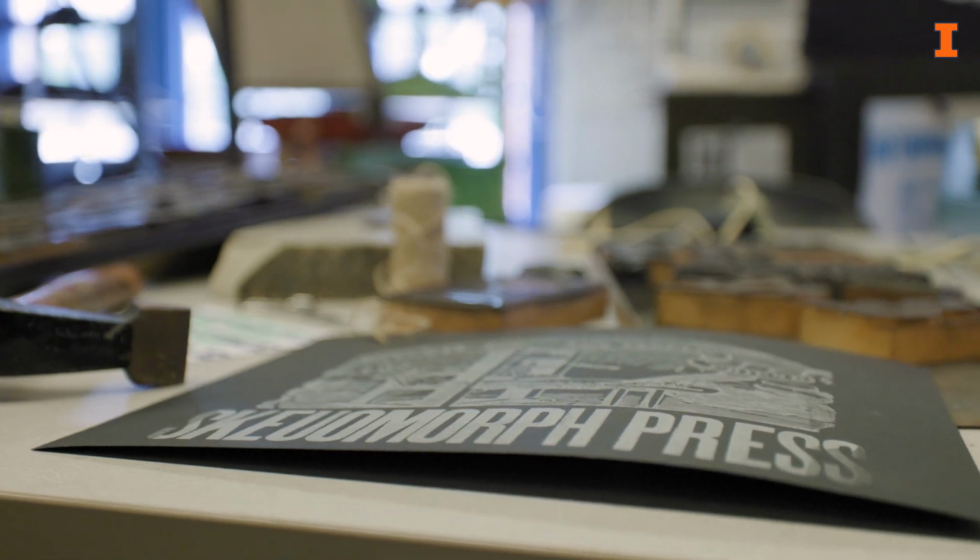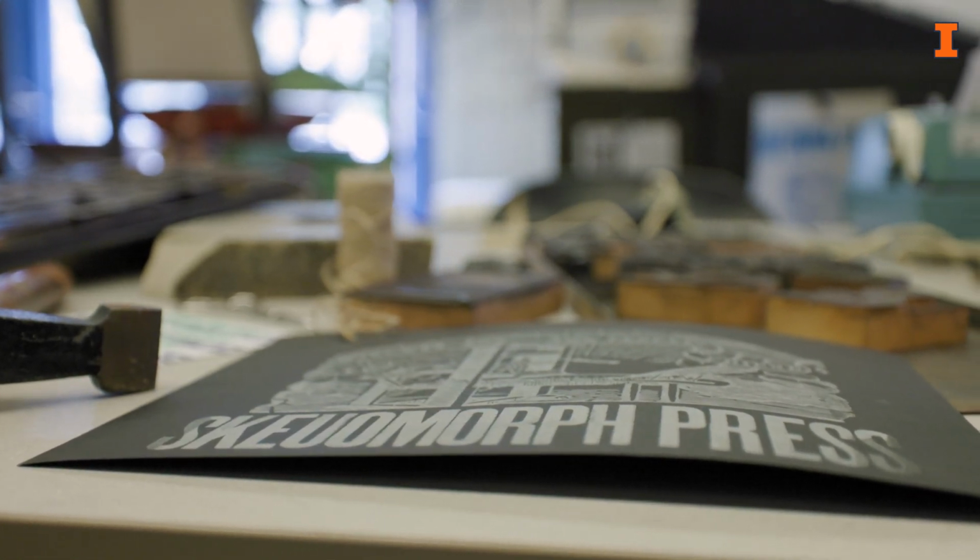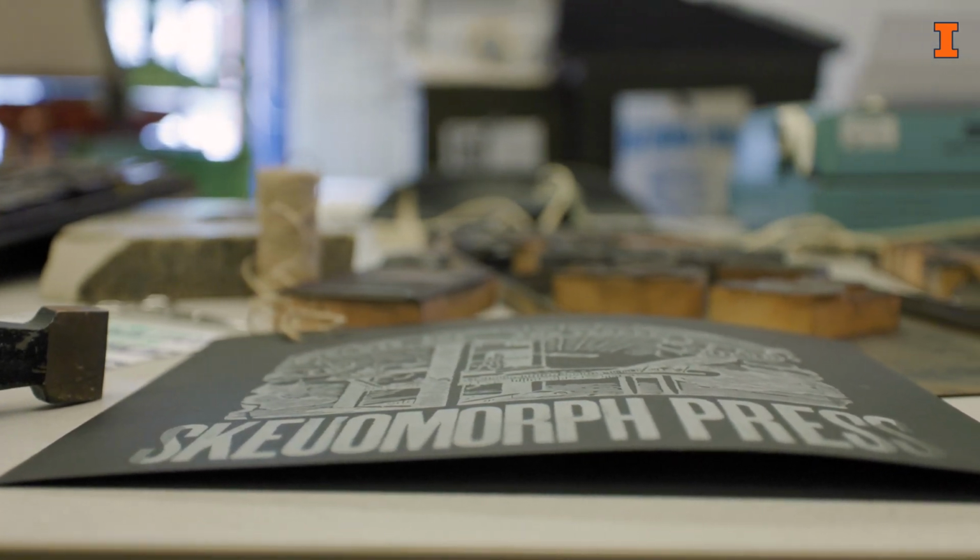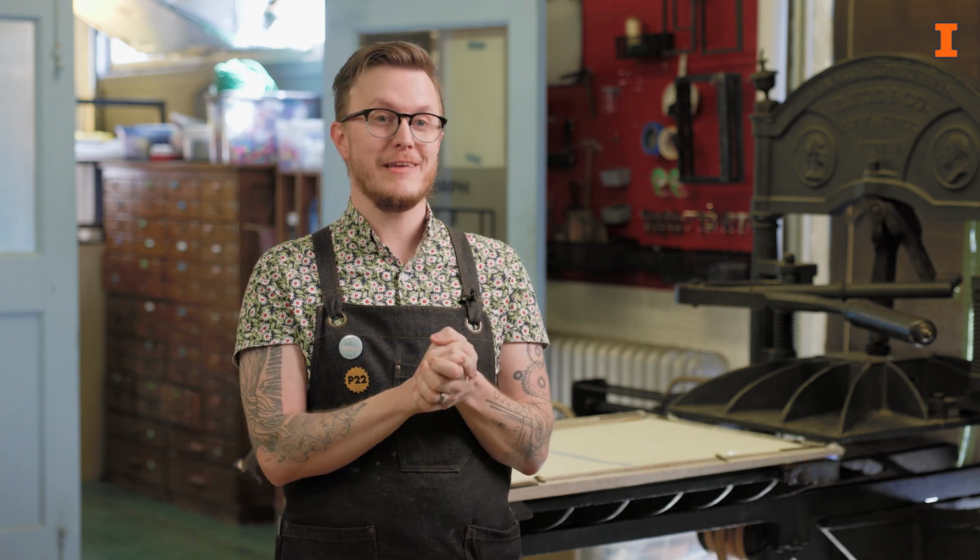So a skeuomorph is a design element in media or technology that's in a new medium that references an old medium. So think of something like the save icon, which looks like a floppy disk. You're not literally saving to a floppy disk anymore, but that's sort of the representation of saving now.